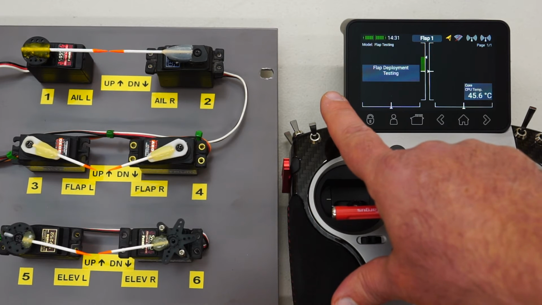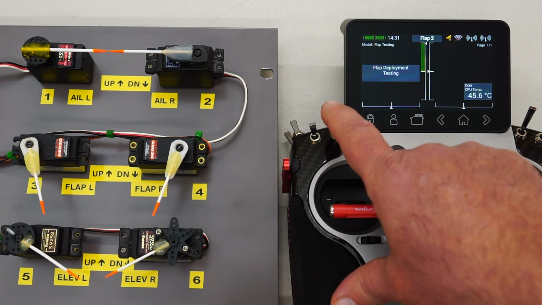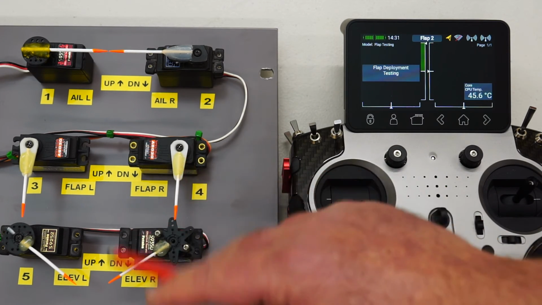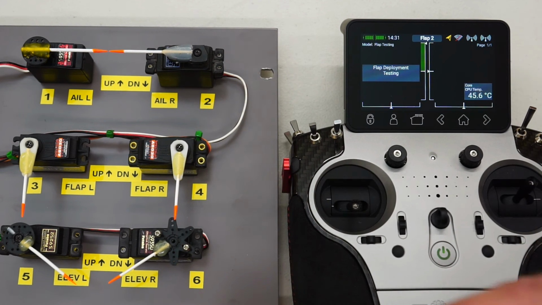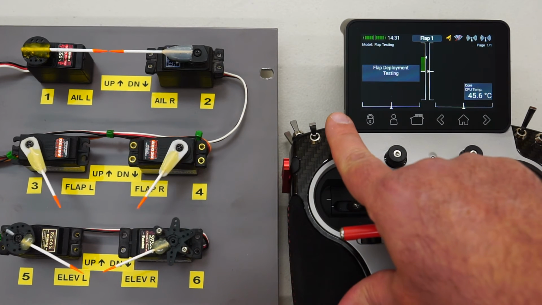We'll go to flap position 1. Flap position 2, and the important thing to note here is both of these servos, even though the travelling distance is different between the two, they both reach their end stops at exactly the same point in time. It's important to remember that.